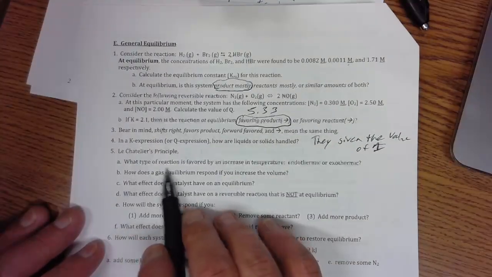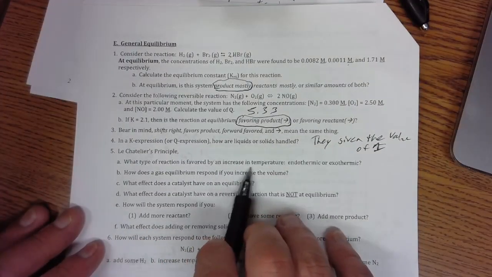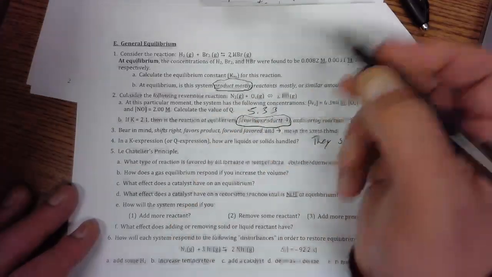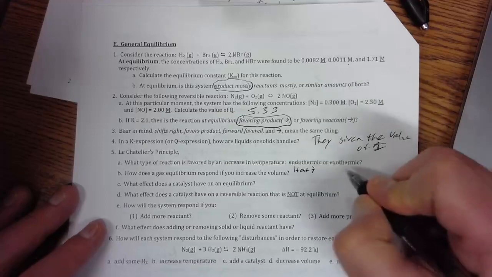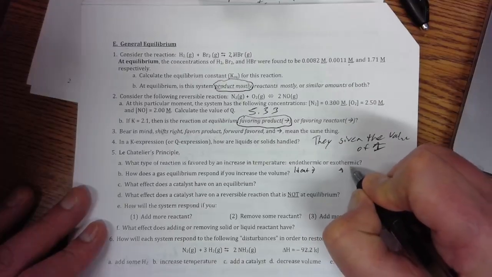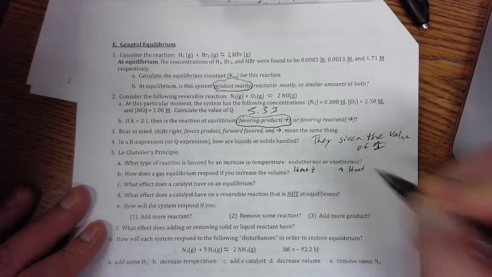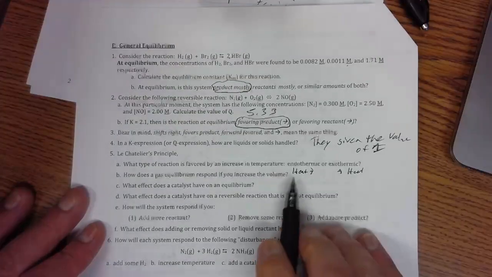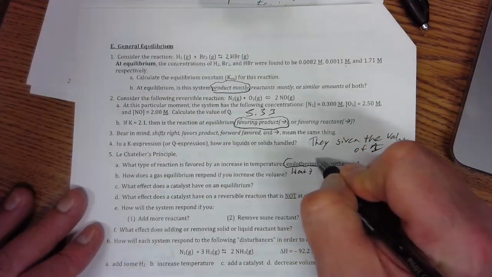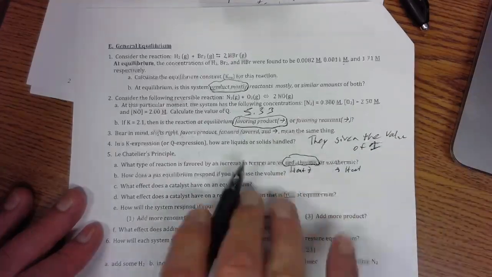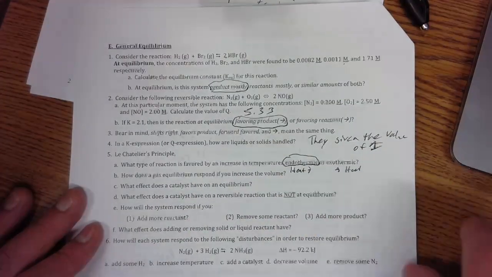But what type of reaction is favored by an increase of temperature? So in an endothermic reaction, we have heat as a reactant. And in an exothermic reaction, we have heat as a product. So if we increase temperature, that's like adding more reactant. So that's going to force it to favor making products.